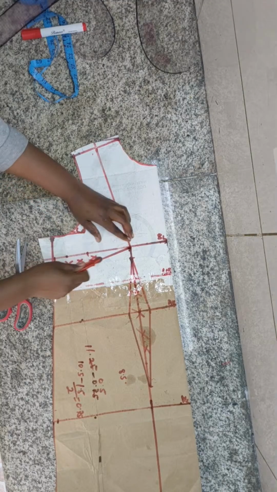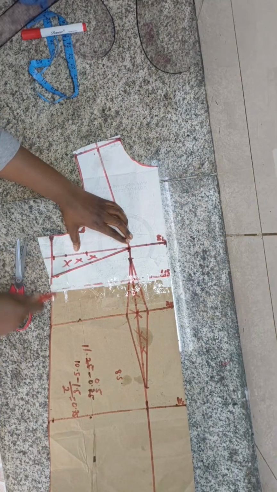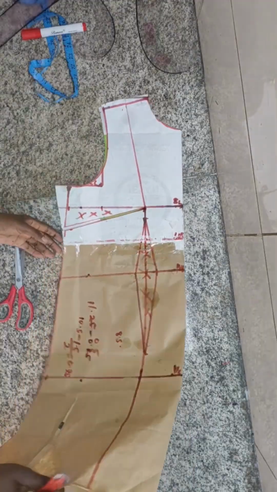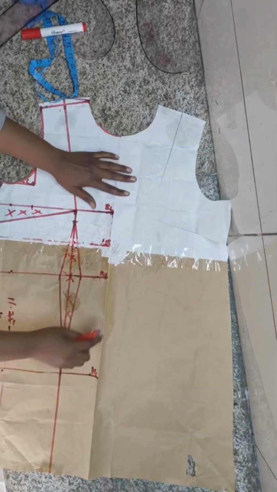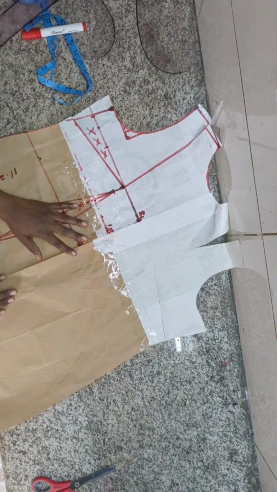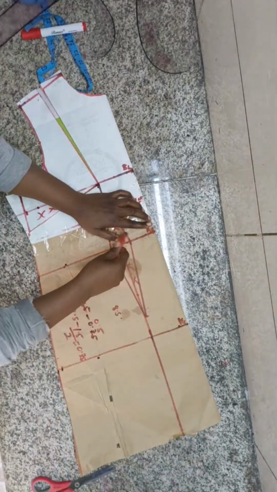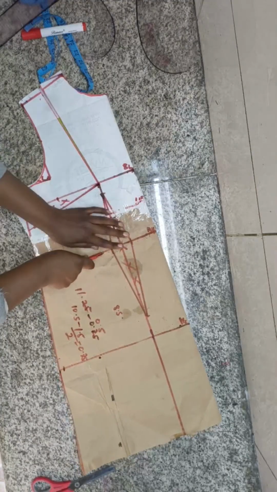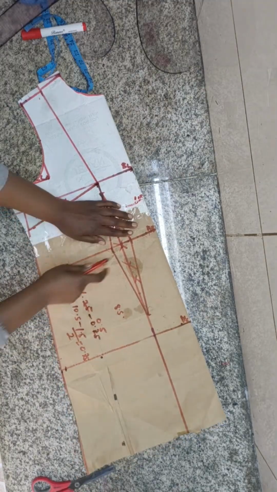I have to make sure I can see where I'm going to close my dart from. All right, so I'm going to open up. Okay, this is the major part. So let me also trace out my waist.